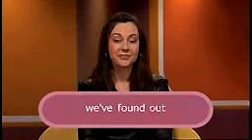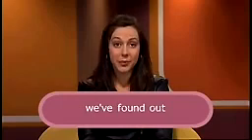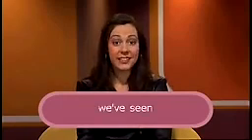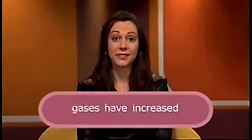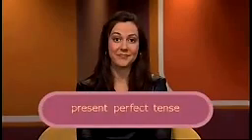Dr. Etheridge uses the present perfect tense. He says, "We've found out." He's talking about an action that has been completed. He also says, "We've seen," and greenhouse gases have increased. These actions started sometime in the past, but have now been completed. They are in the present perfect tense.